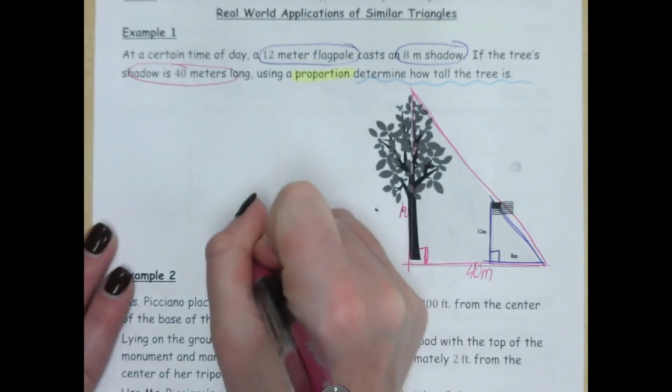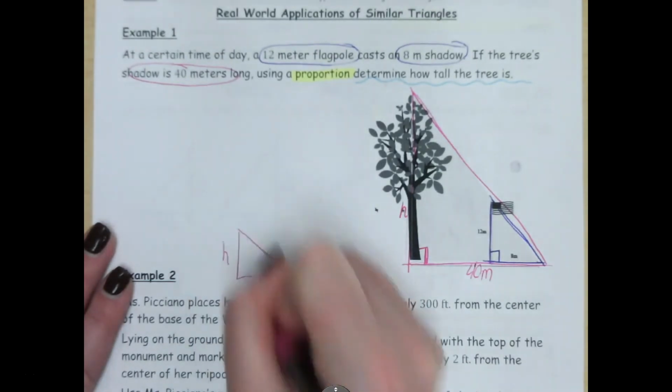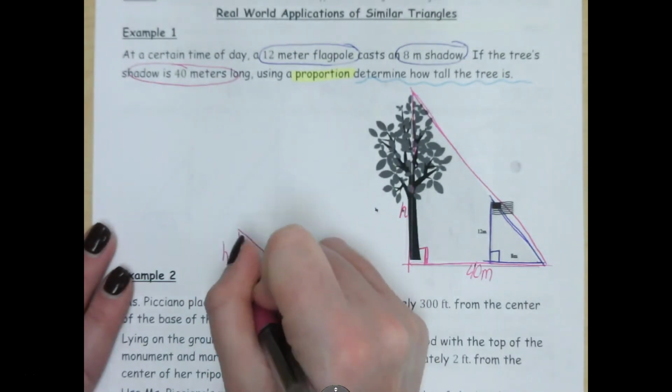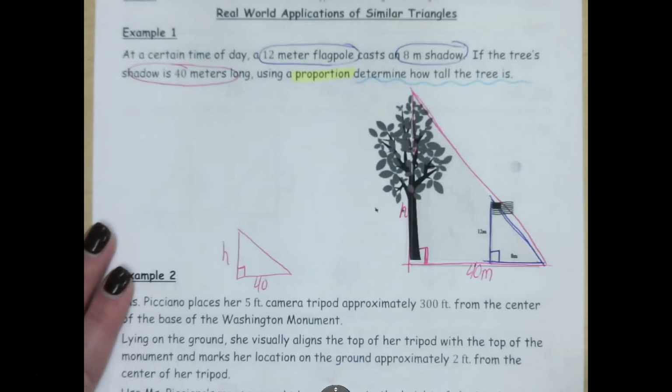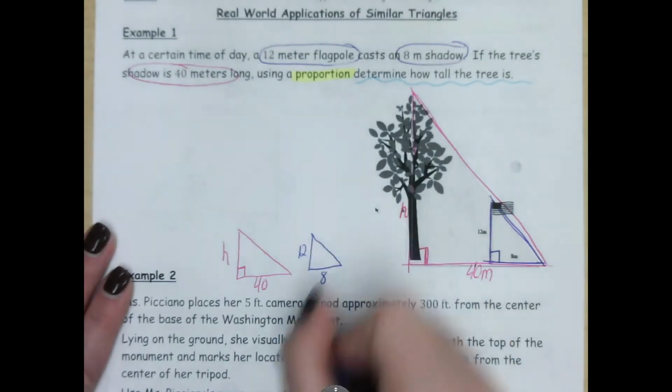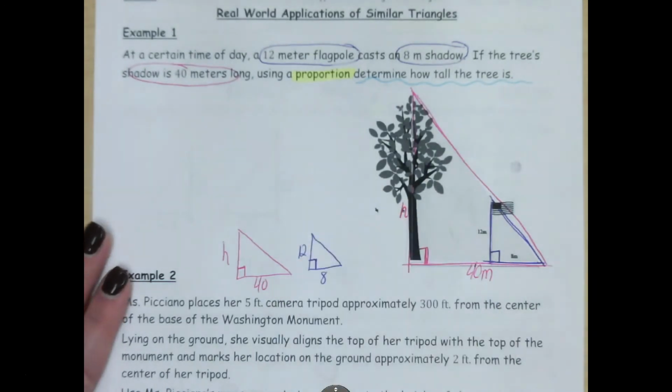So I have this bigger pink triangle. I have an H up top, I have a 40 at the bottom, and I know it's a right triangle. And then in my smaller triangle, I know that the height is 12, I know that the base is 8, and I also know that this is a right triangle as well. And now I'm ready to rock. I'm going to set up my proportion.